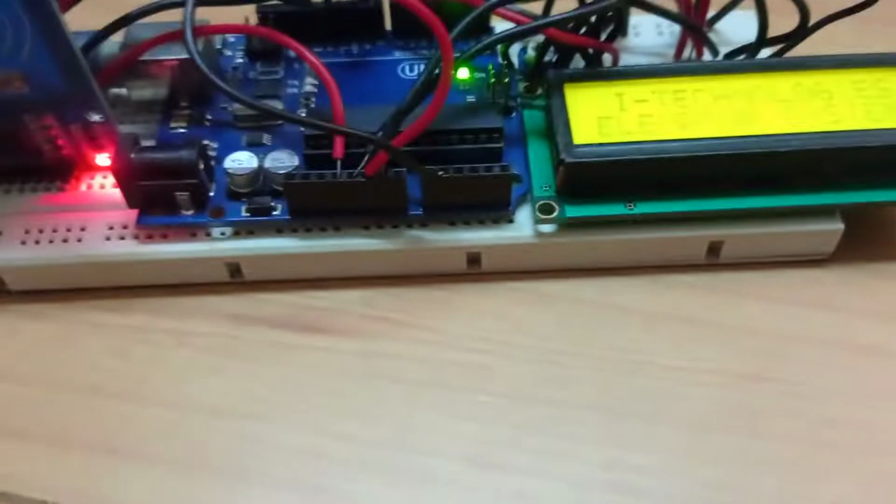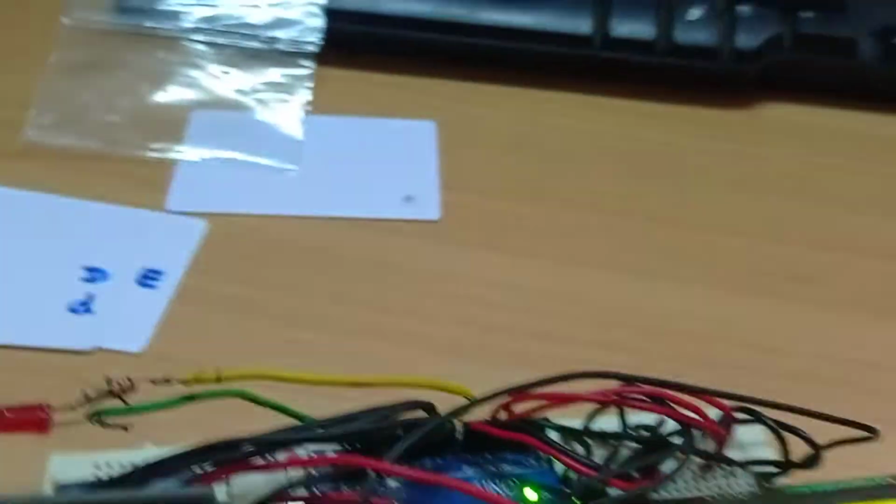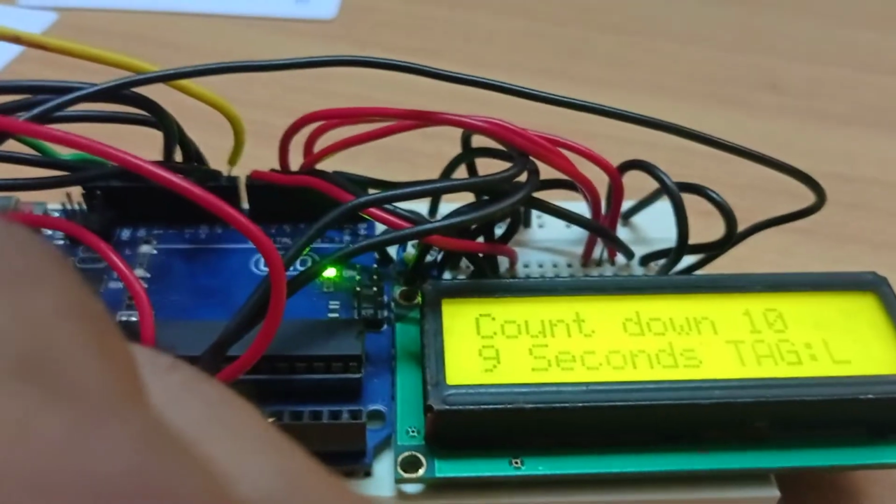Now when I choose any other, let us say I am choosing L, a different card L. Let me take it out. Okay. So when I have taken the L card and place it here, once again the same 10-second delay will count.